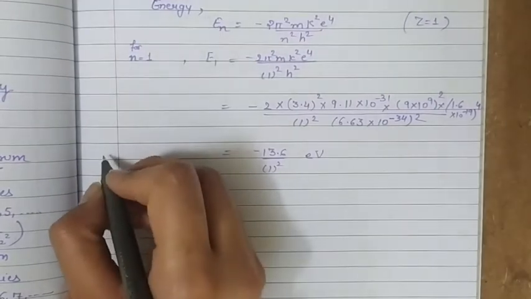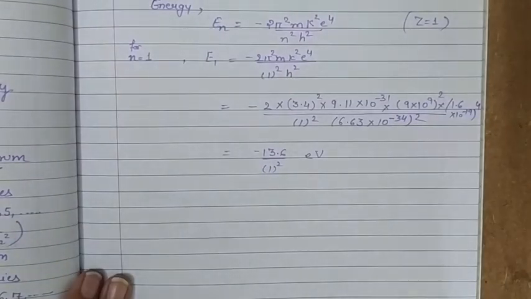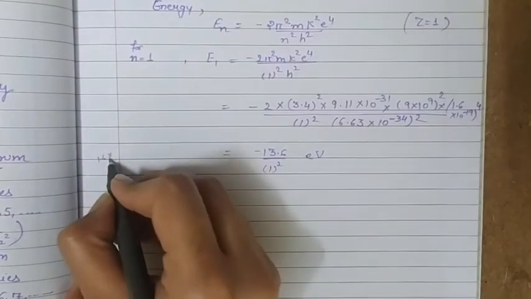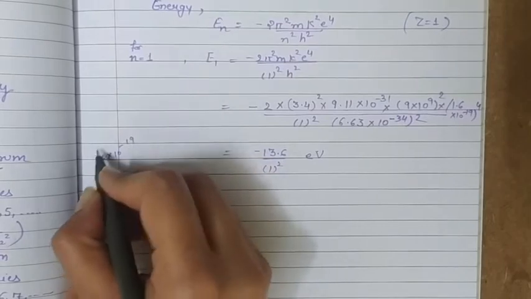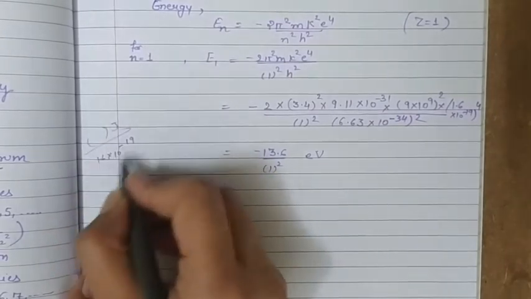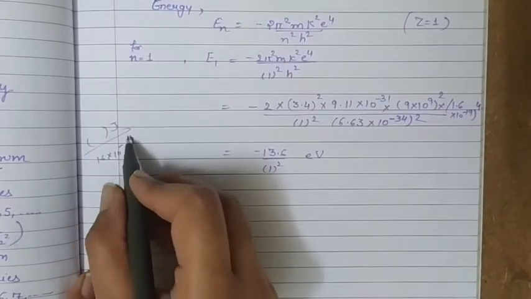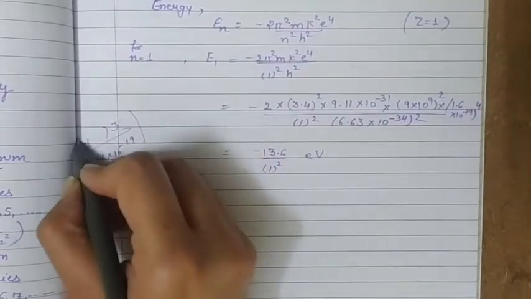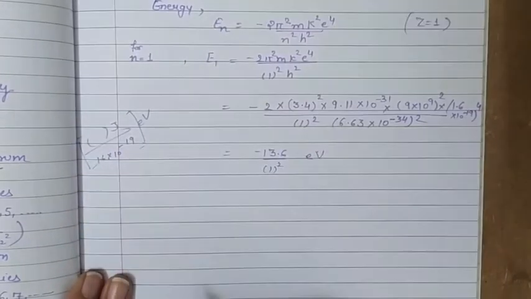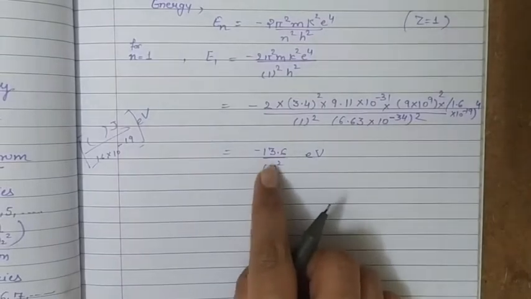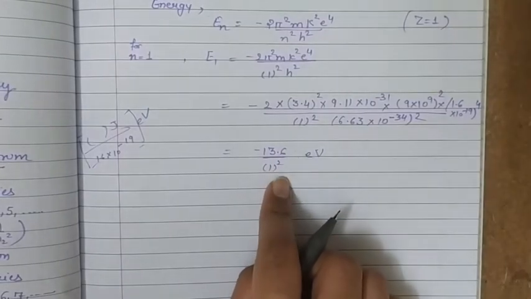First we get the answer in joule, and then we convert it into electron volts. To convert that joule answer into electron volt, we have to divide it by 1.6 into 10 to the power minus 19. So the answer we get will be in joule, and we divide it by 1.6 into 10 to the power minus 19, then the final answer we get will be in electron volt, and it will be equal to minus 13.6 upon 1 square.